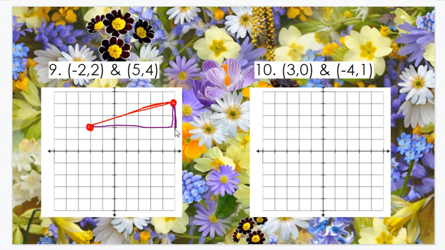And then the next step is to label the side lengths, the legs. So this is, again, 2 units, and this is 1, 2, 3, 4, 5, 6, 7 units. So now I know my legs are 7 and 2, and I'm looking for my hypotenuse. So let's work it out.